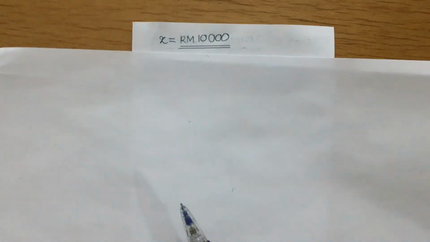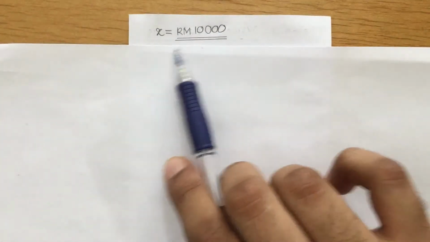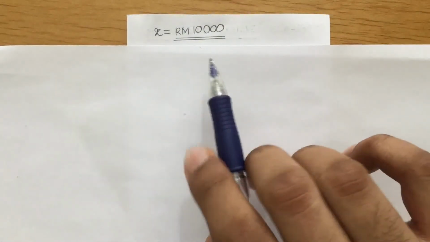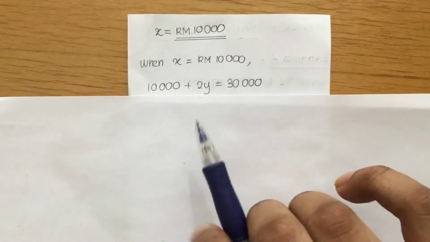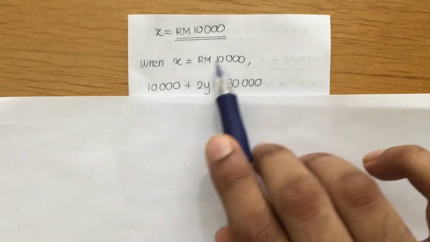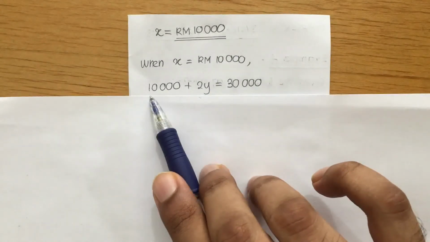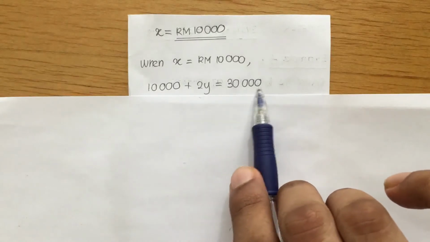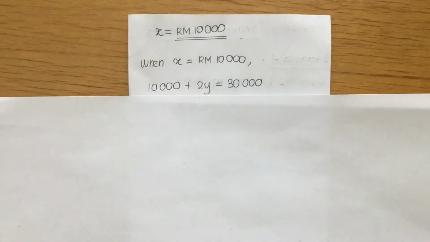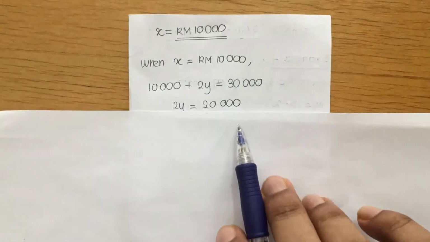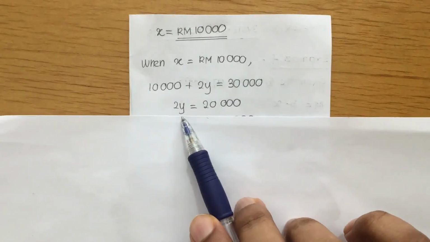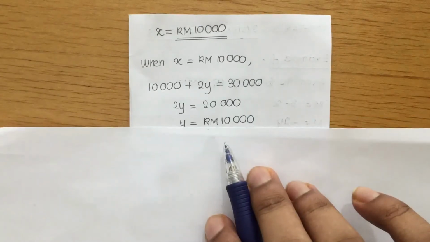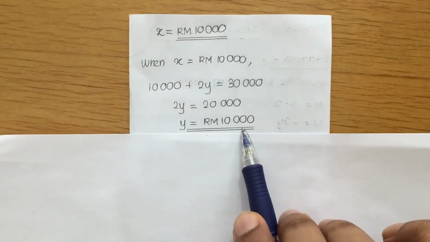To get x, 20,000 you divide by 2. You should get your x value is equal to 10,000. This is your first answer for x. Once you get the value for x, you can immediately find the value for y, guys. When x equals 10,000, you substitute back the x value here: 10,000 plus 2y is equal to 30,000. You can substitute in either equation 4 or equation 5, it's up to you. From here, 2y is equal to 20,000. To find y, you divide 20,000 by 2. So you get your y is equal to 10,000 ringgit Malaysia.